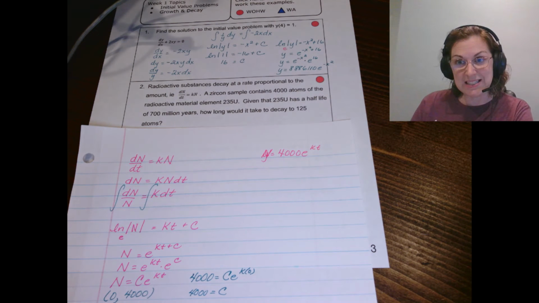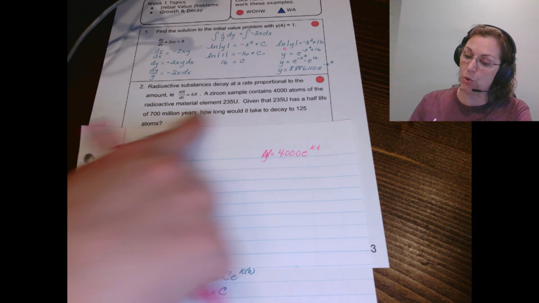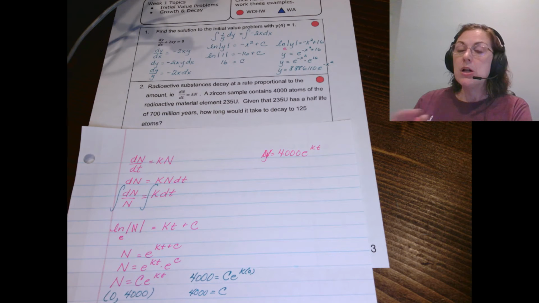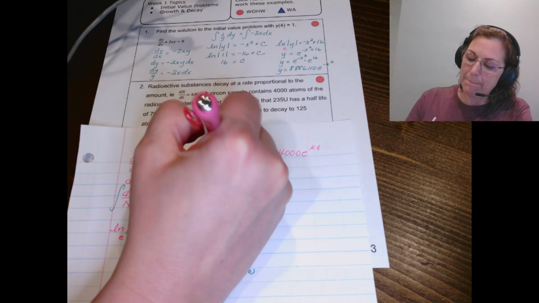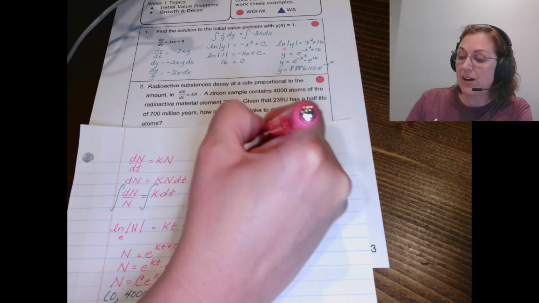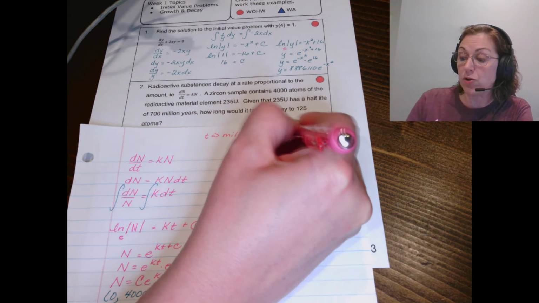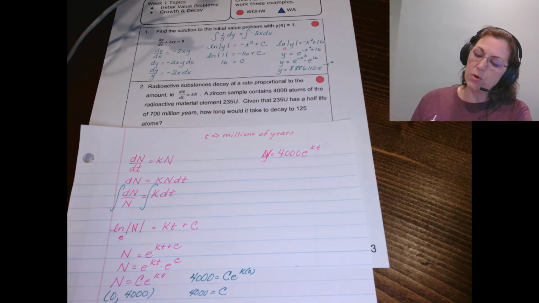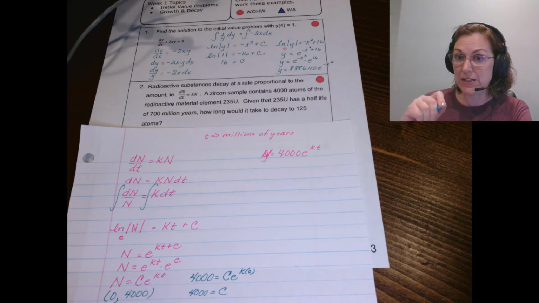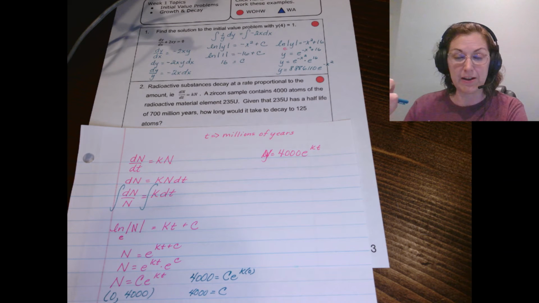Now we need to use the second piece of information, which we were told it has a half-life of 700 million years. Well, let's let t represent millions of years. So that way we can use 700 instead of 700 million. So we're being told that when t is 700 million years, there's going to be half of the substance there.